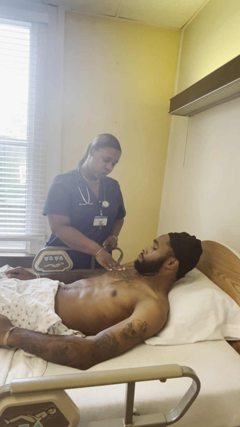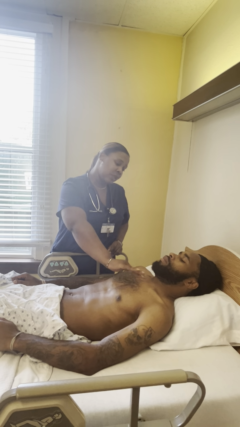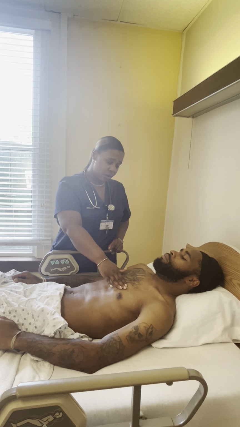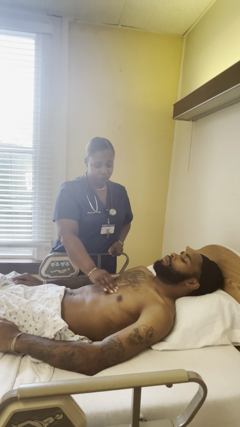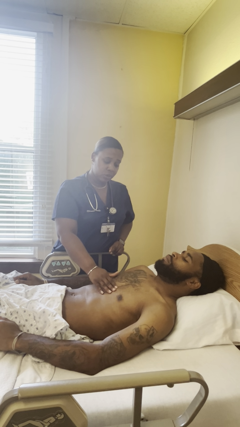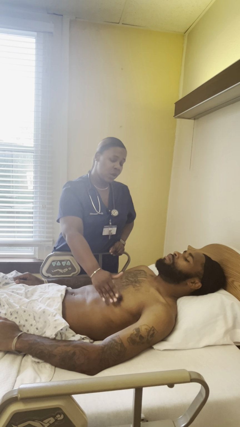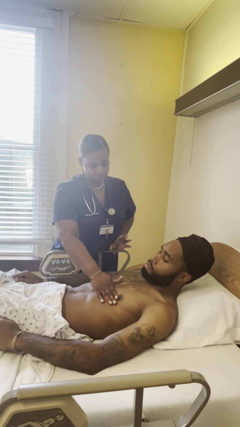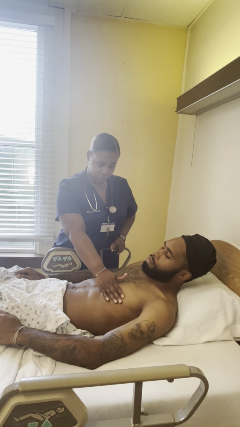right side of the sternum, the second intercostal space; pulmonic on the left side of the sternum, second intercostal space; the base of the heart, third intercostal space; tricuspid, fourth intercostal space; and the apex, which is located where the apical pulse is, the apex part of the heart, fifth intercostal space here as well.